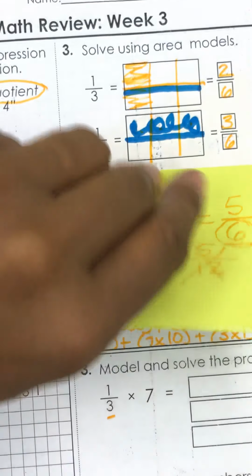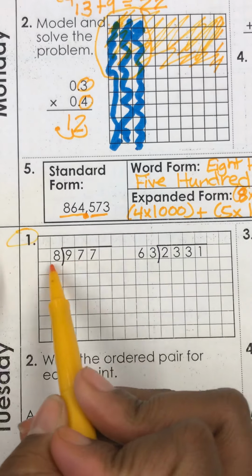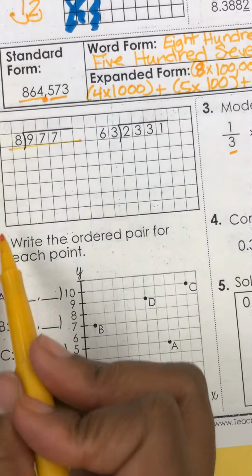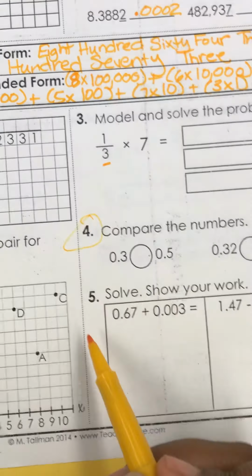All right, tonight's homework will be, let's see, the very first problem of number 1, number 2, number 4, and 5.